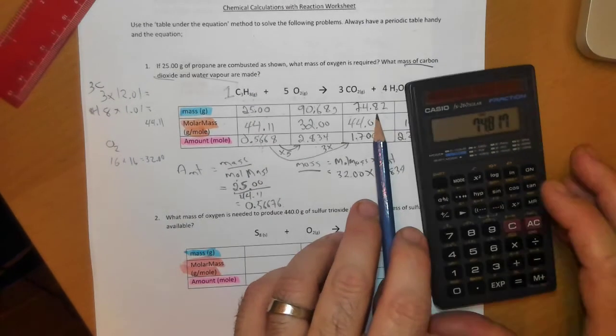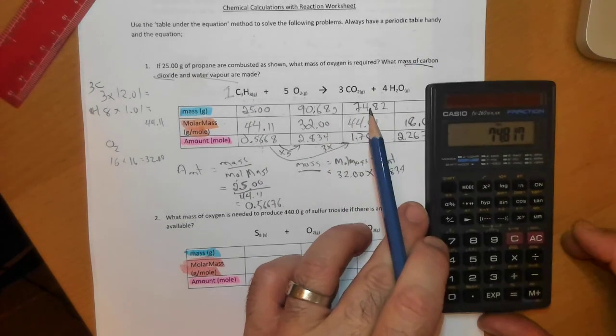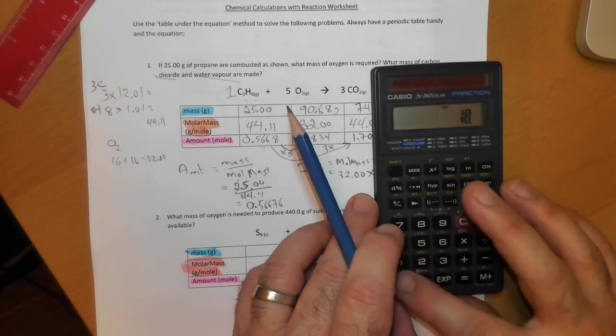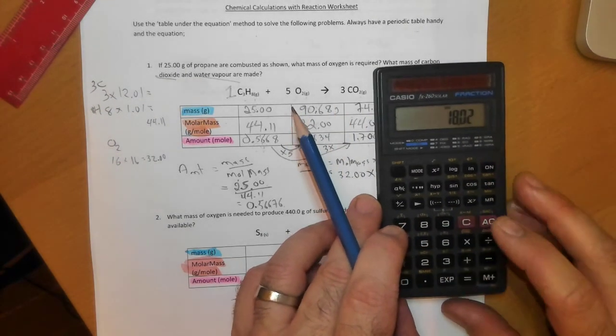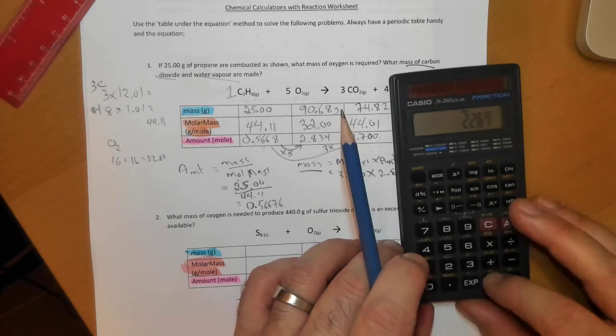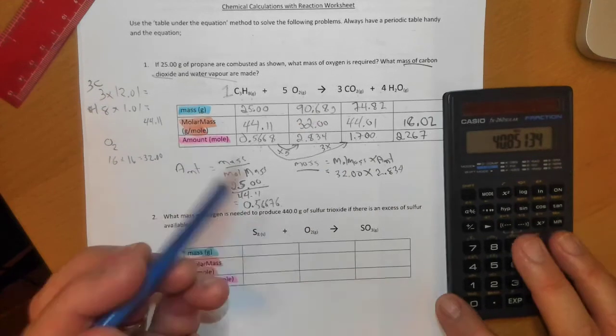I rounded it, came up at 74.817. And finally, 18.02, put it in the calculator here, times 2.267, 40.85 grams.